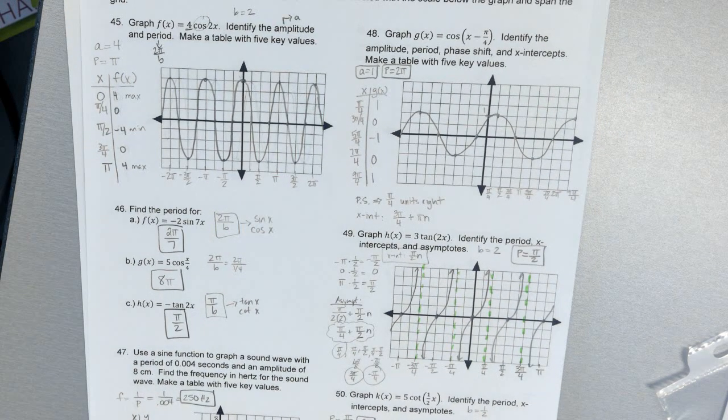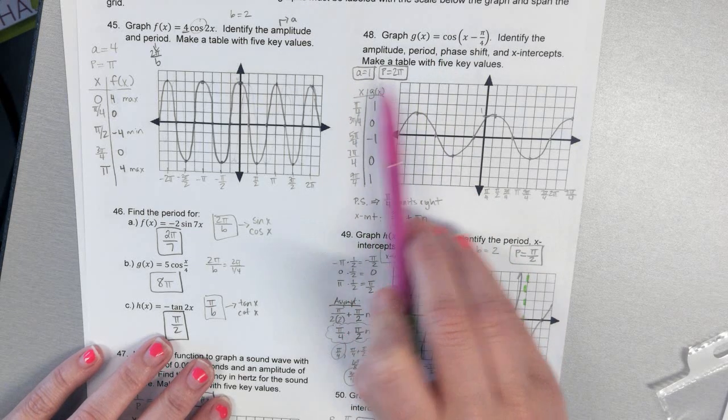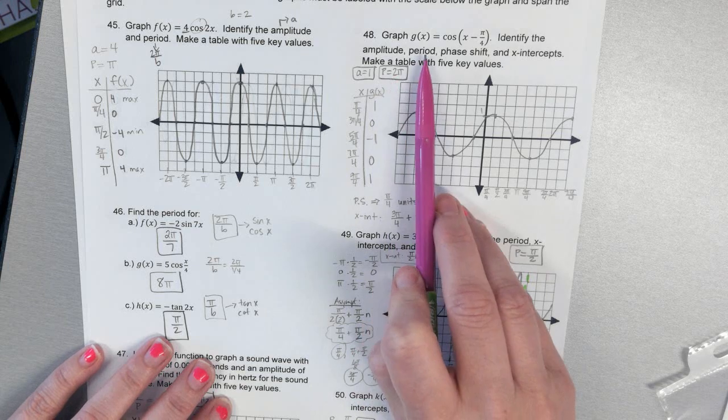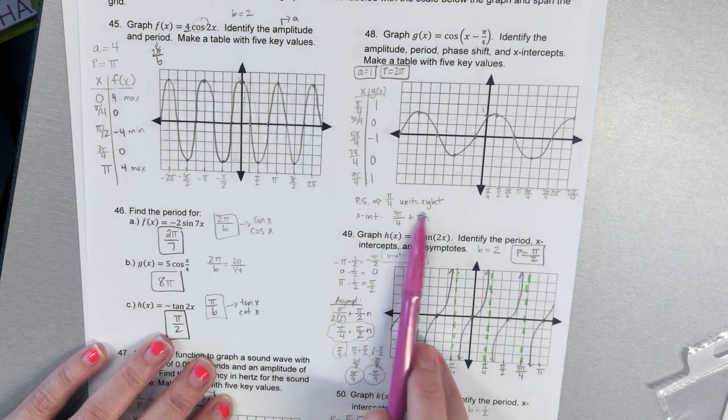Okay, and then 48, you are graphing, again, this one is cosine. You have to find the amplitude. The amplitude is 1 because you don't see a number. The period is 2 pi because your b value is 1. The phase shift is going to be pi over 4 units to the right.